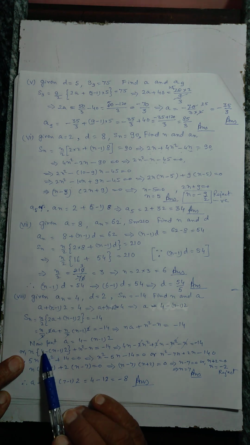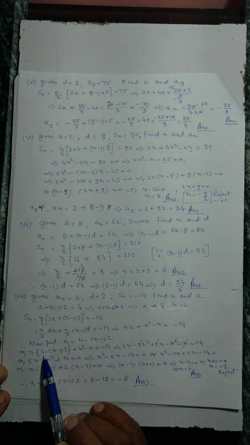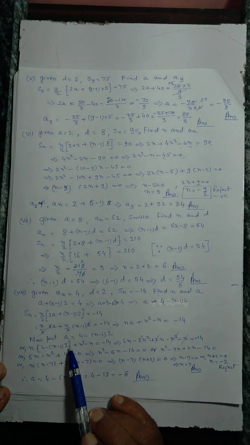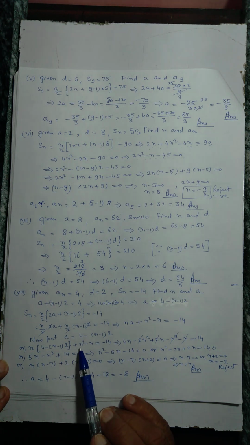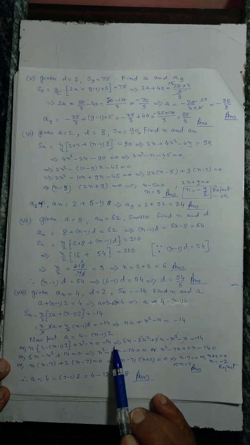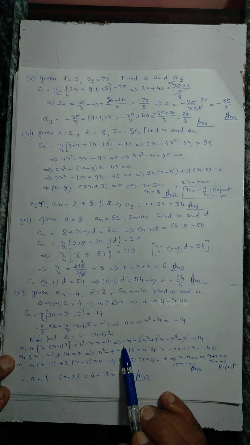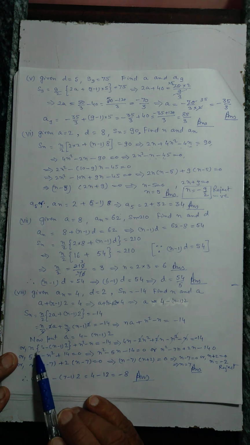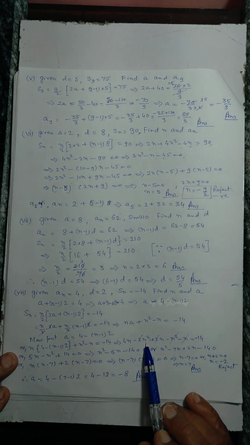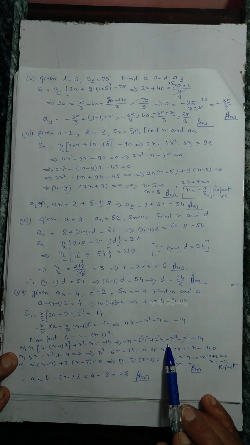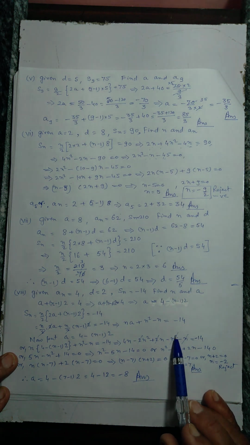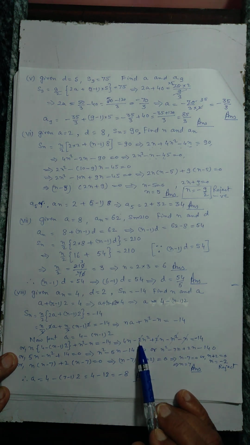So in place of a I have written n into 4 minus n minus 1 into 2 bracket closed plus n square minus n equal to minus 14. Now open the bracket, you will get 4n minus 2n square plus 2n minus n square minus n.